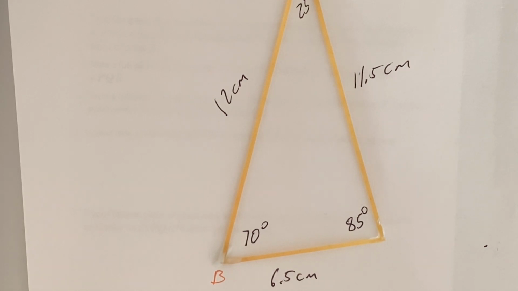All right, I'd like you to walk around and see if you can find somebody that has a similar triangle to you, or maybe even a congruent triangle to you.